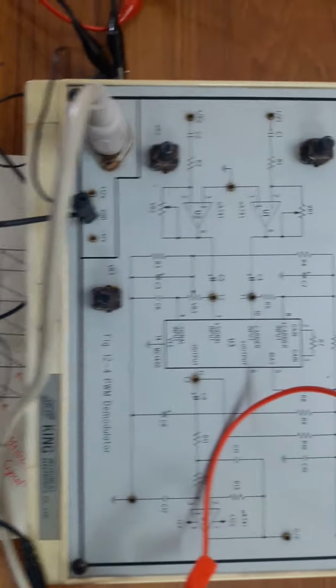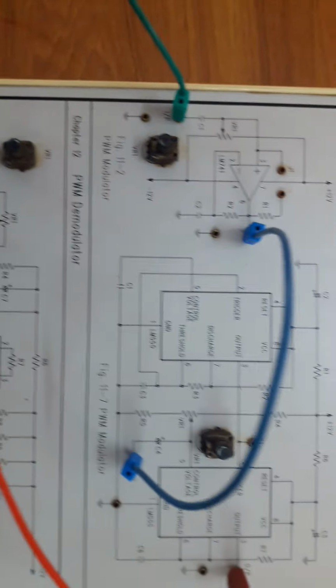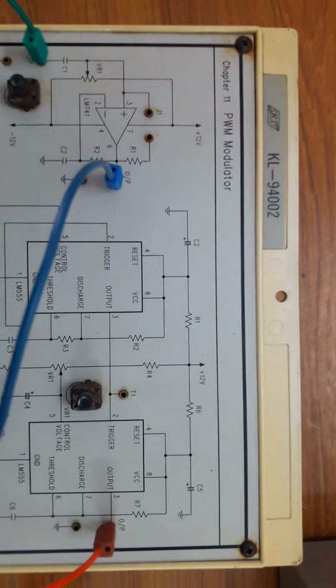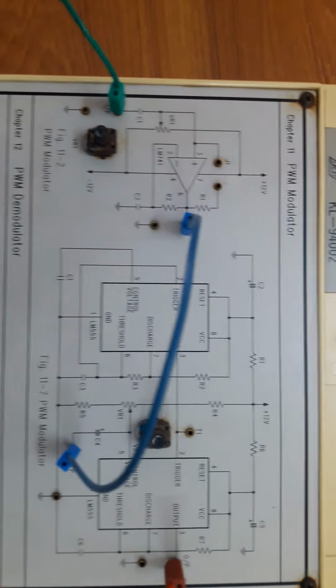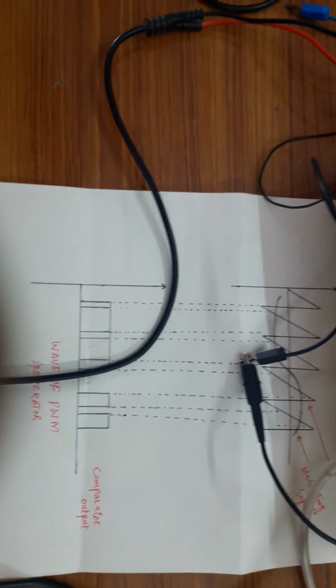So this way we can perform the pulse width modulation, and actually this is the conversion of the analog to digital signal.